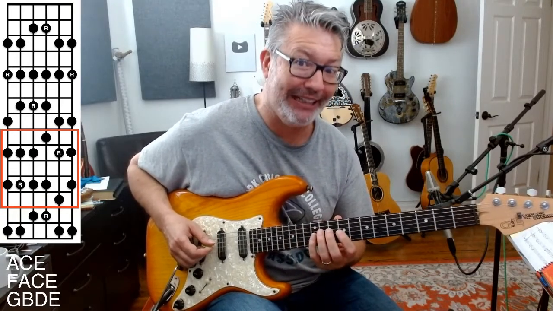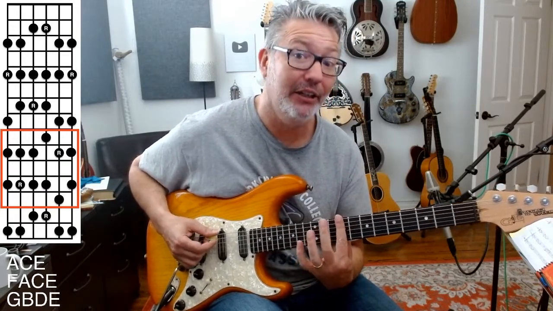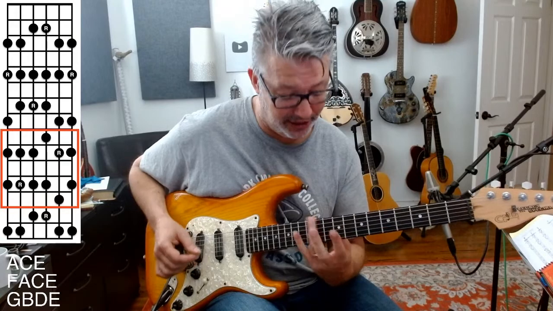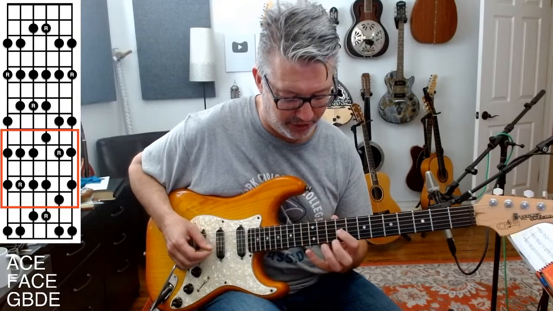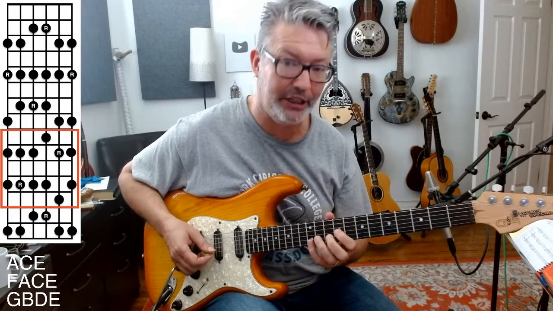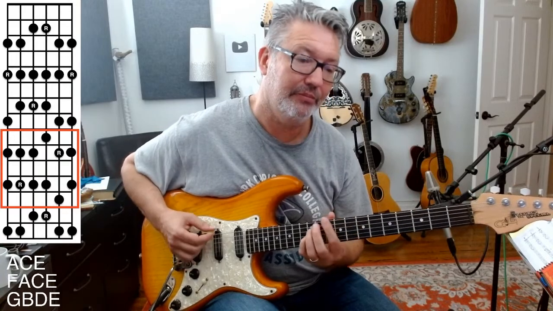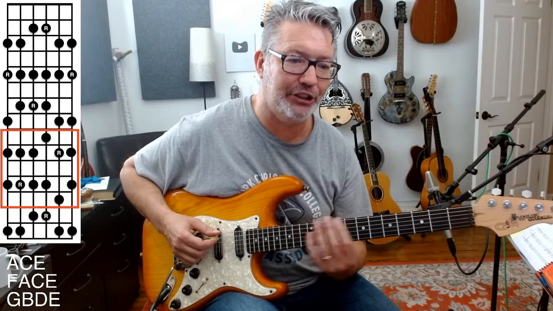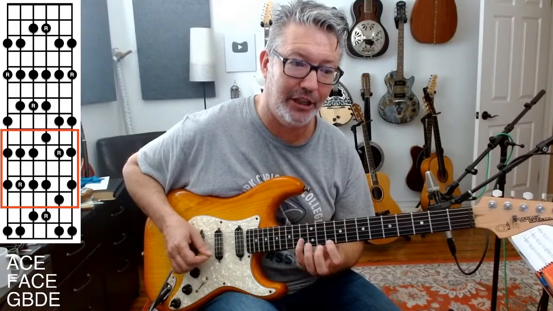If we were to shift to the 9th position, and when I say 9th position, that means your first finger is assigned the 9th fret, your second finger is assigned the 10th fret, your 3rd finger is assigned the 11th fret, and your 4th finger is assigned the 12th fret. So if you were playing this positionally at the 9th position, your first finger would be playing that note and your pinky would be playing this note. Like that. But if you want, without actually having to shift your hand, you can just reach down, grab that note, and stay in 10th position.